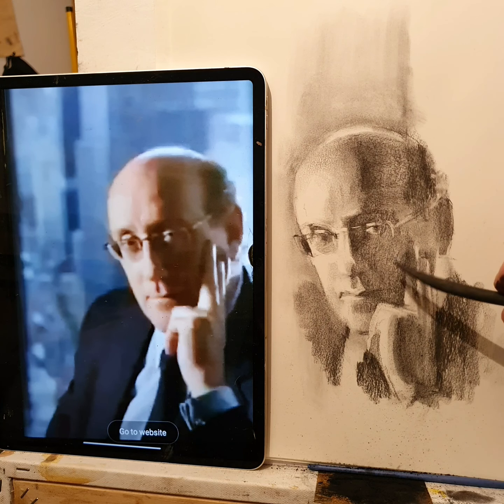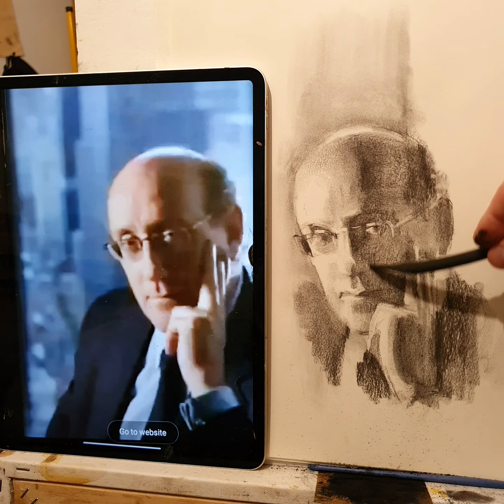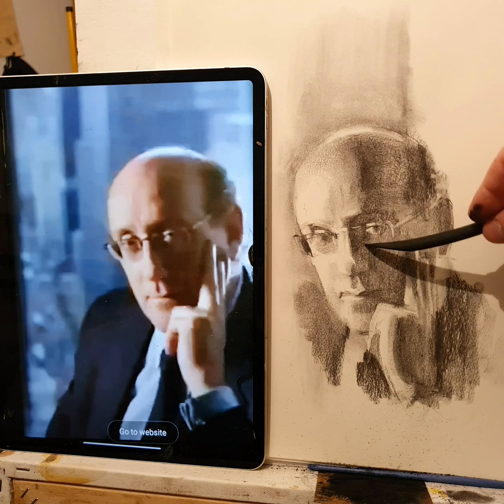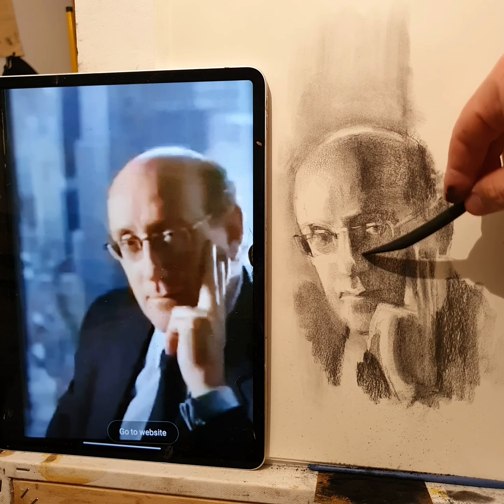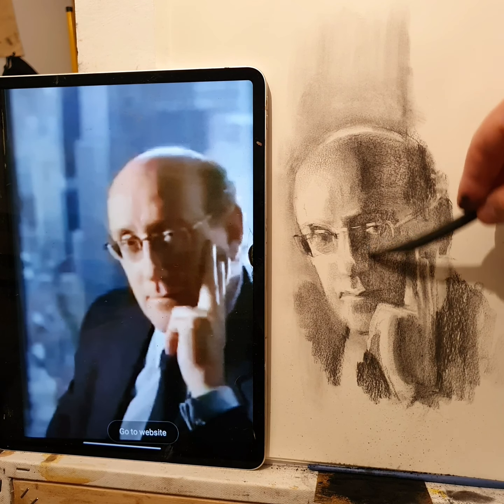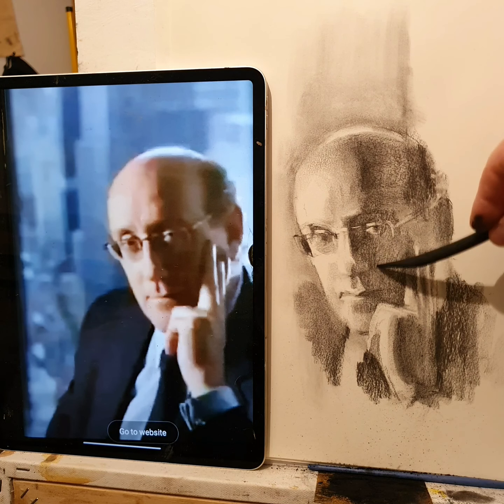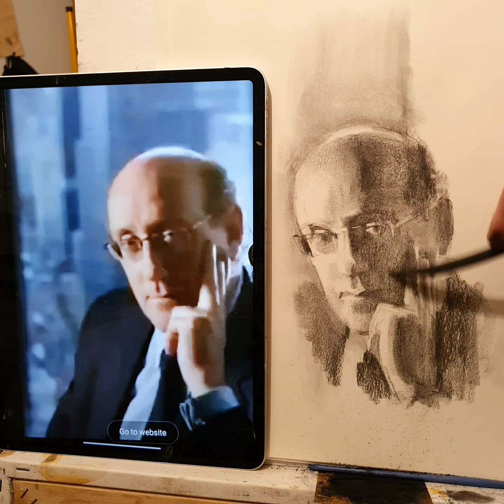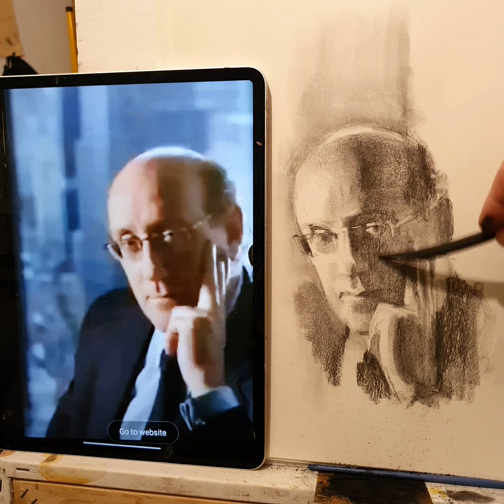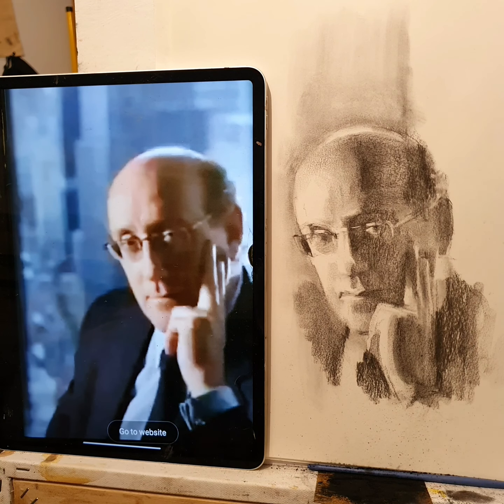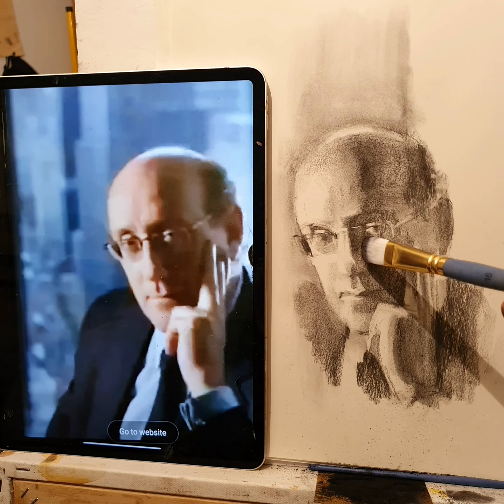And also I could increase the darks a little bit more here, especially across the nostril, around the nostril. I meant a bit darker. Up to the cheek. All right, now I think it's dark enough.